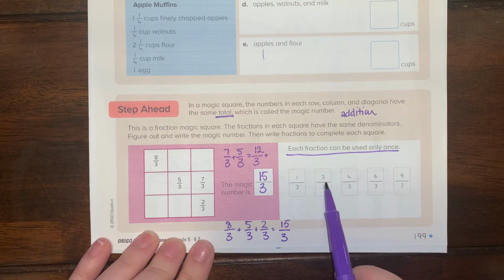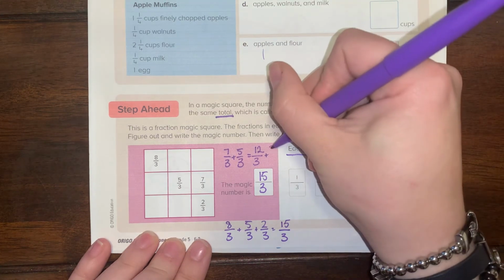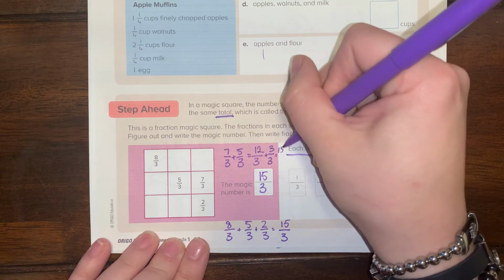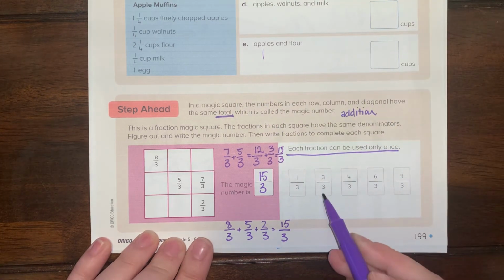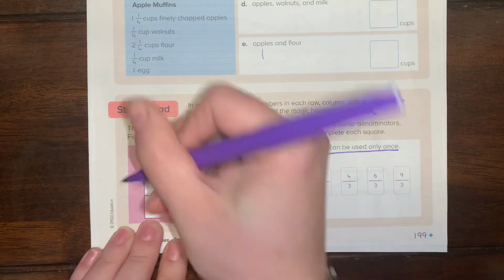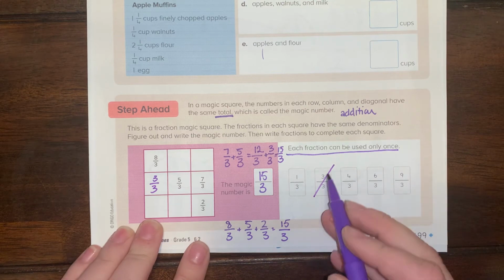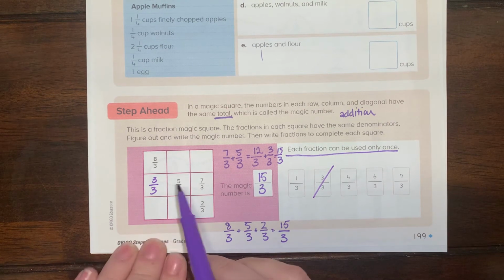So let's see. Oh, there it is. 3 over 3. Let's see if 3 over 3 will get us to 15 thirds. So 12 plus 3 is 15 thirds. That's the right answer. So the 3 over 3 goes here. So 3 thirds, and we'll cross it out because that's now used.